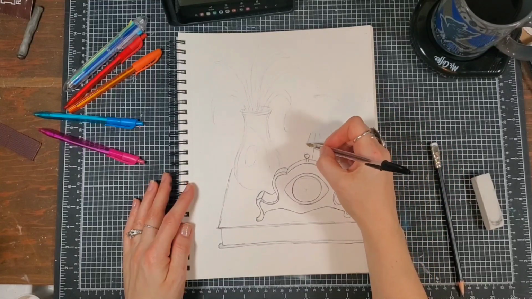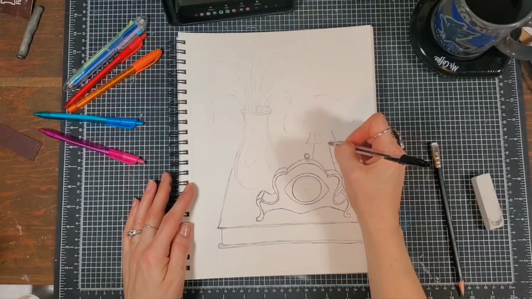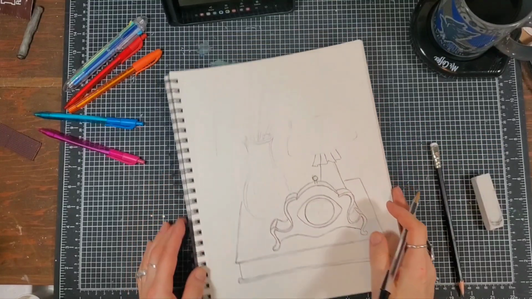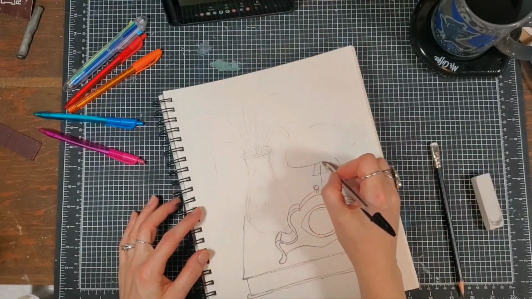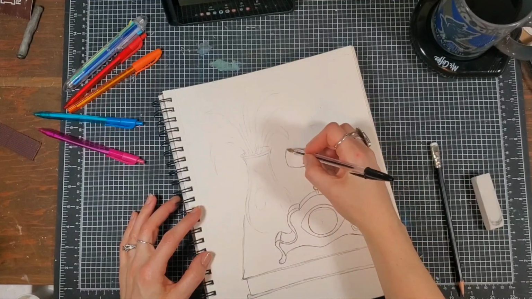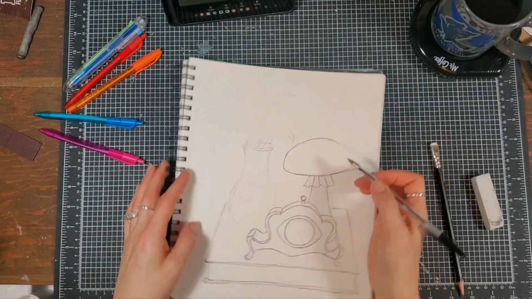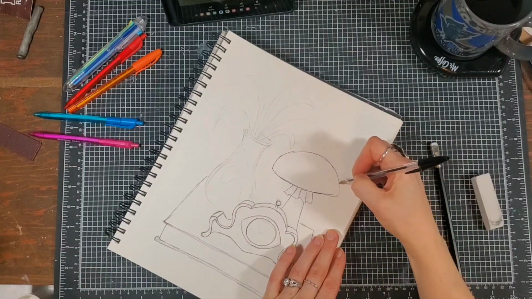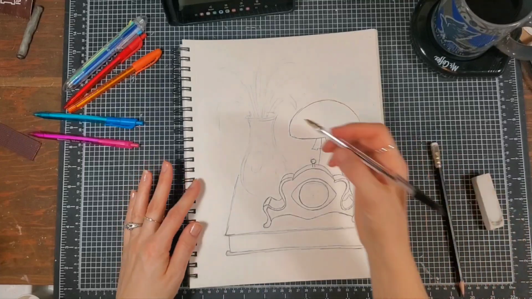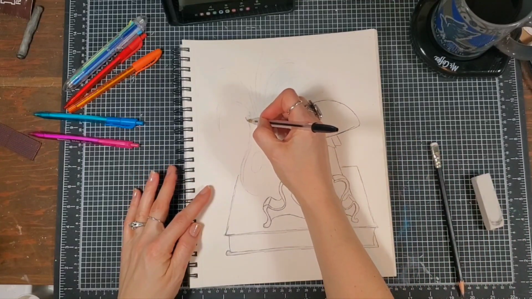Okay, there's my mushroom. Just gonna get it all outlined first.